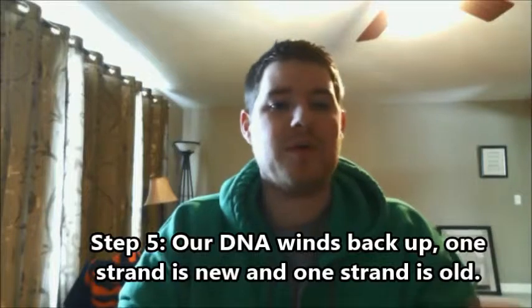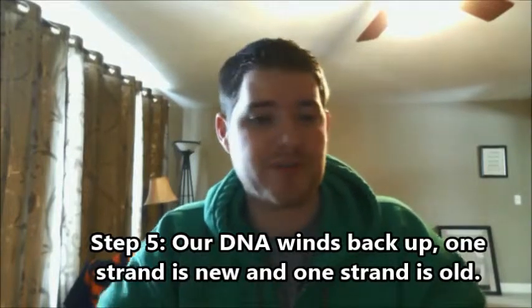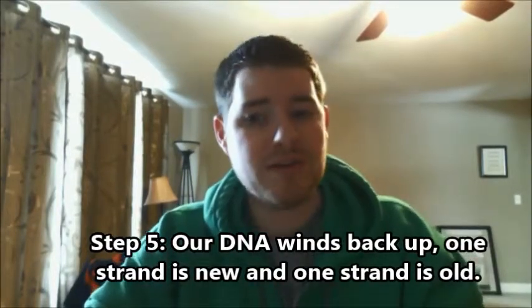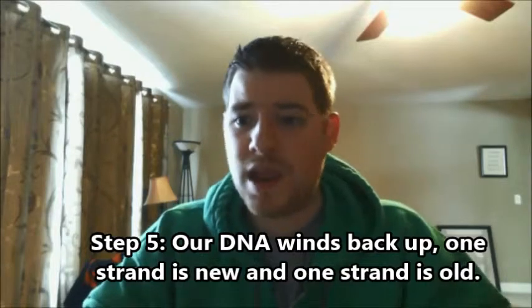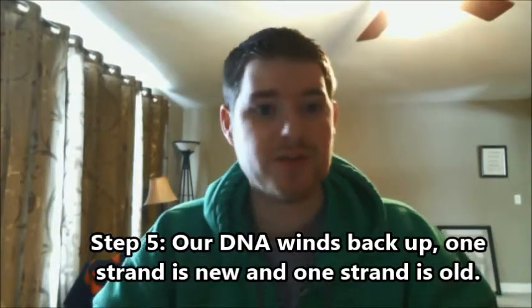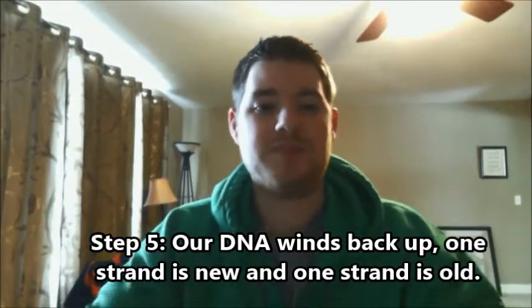So the bonds form. And at the end, what we end up having done is that we get two new strands. After all the bonds are reformed, we get one strand that is completely new, and one strand is the old strand, the template strand. And what happens is that after they unzip and come back together, one side becomes completely new, and then they will rewind themselves back up into their double helix.